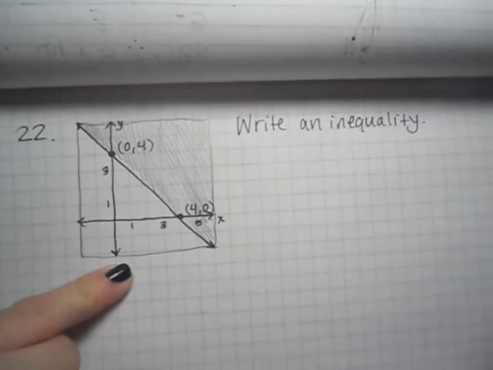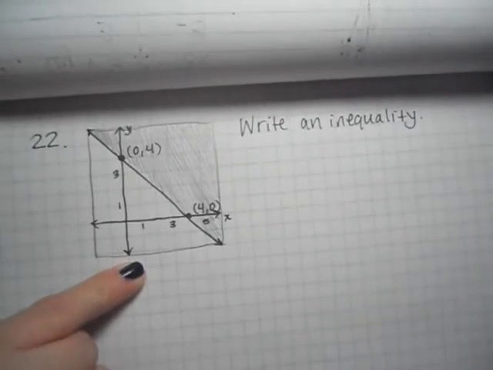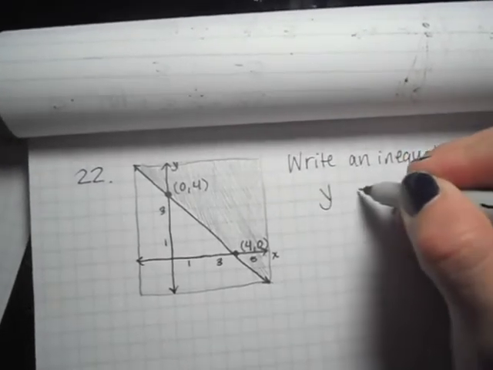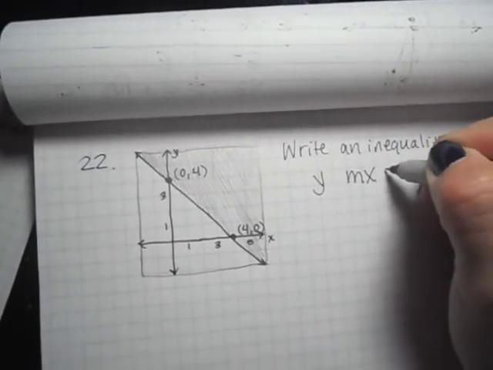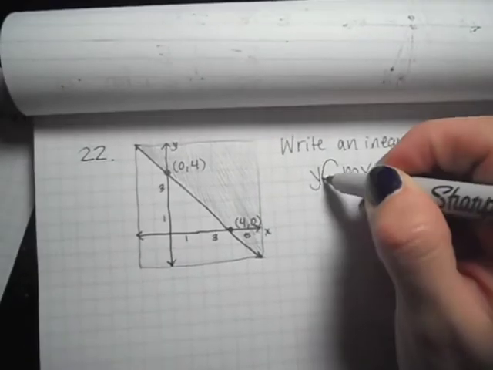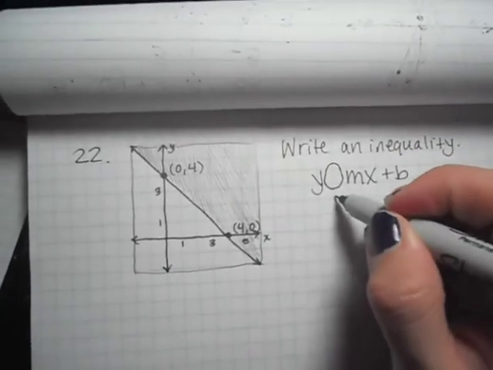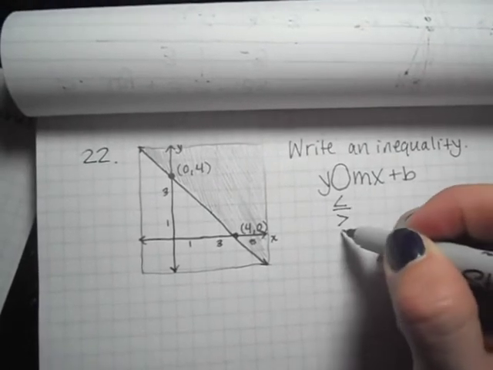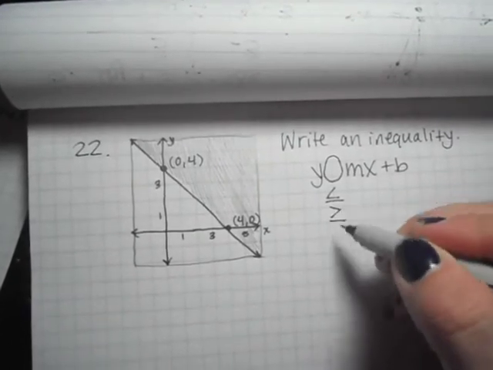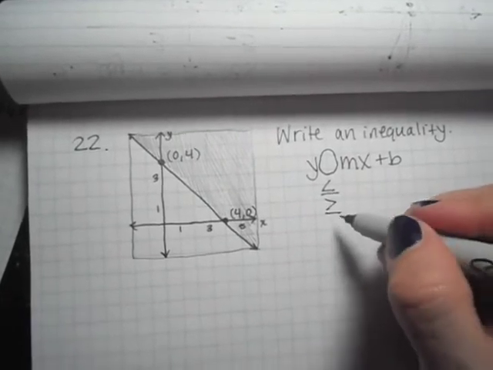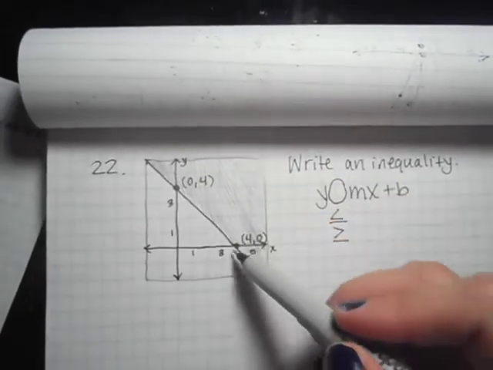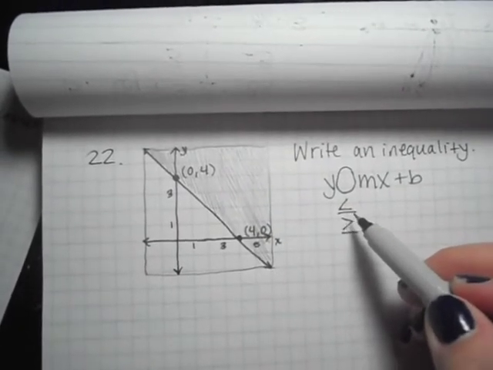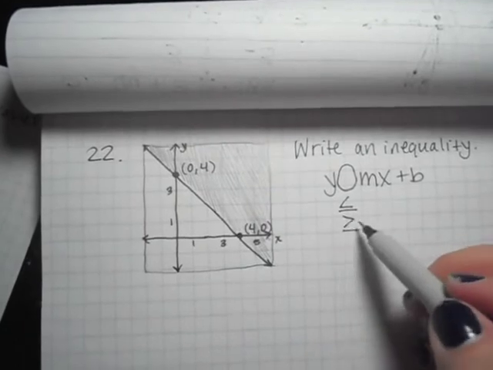The first step in solving a problem like this, if you want to write an inequality, well, we know it's going to look something like this. And here, we're going to have a sign that may be less than, or greater than, or less than or equal to, or greater than or equal to. We have to decide what it's going to be. Well, we see that the line is solid, so we know it's going to be an equal to. If it was dashed, it wouldn't be.